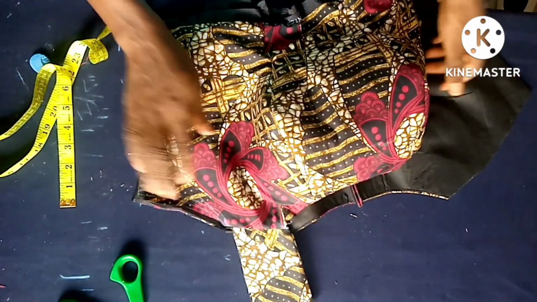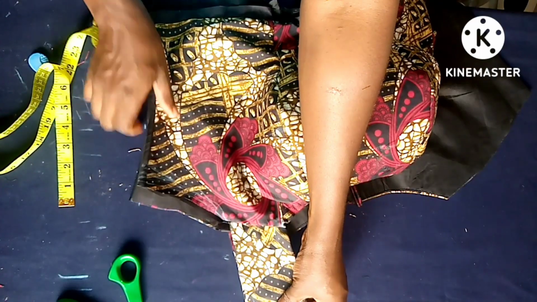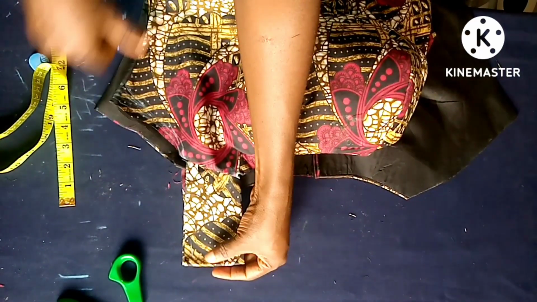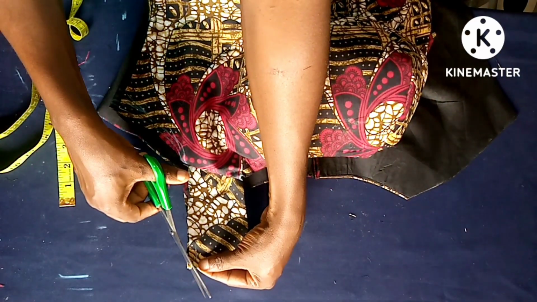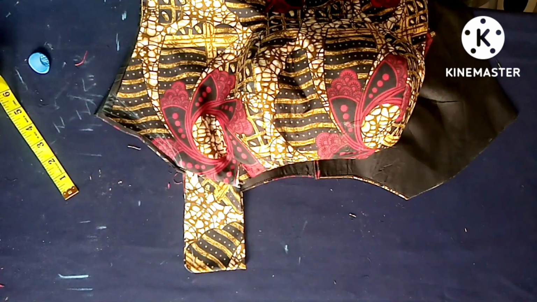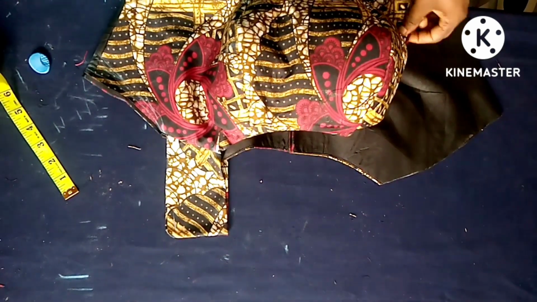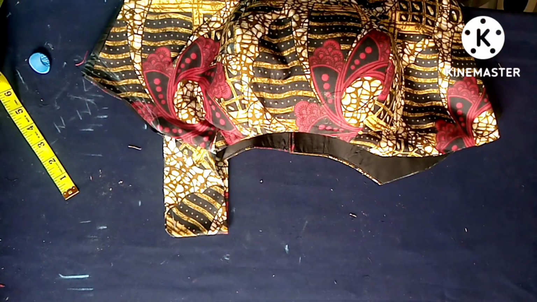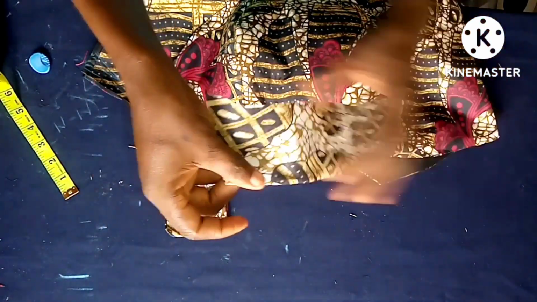So this side is okay right now. Then I'll go ahead and fix the shoulder strand for the other side. So after fixing the shoulder strand, then I'll be able to recut the armhole.